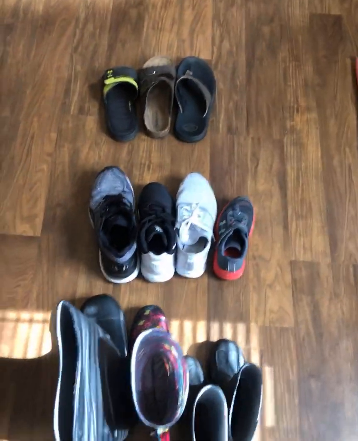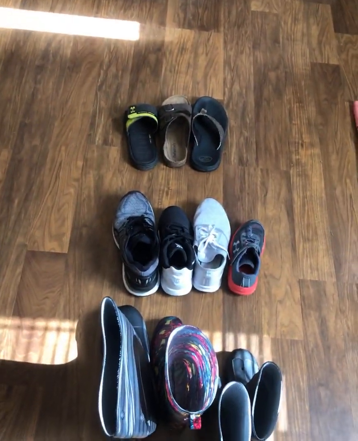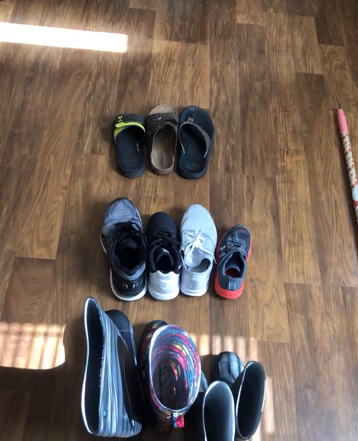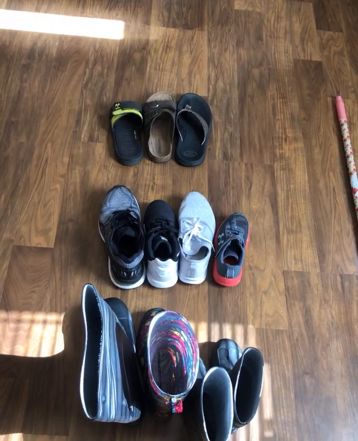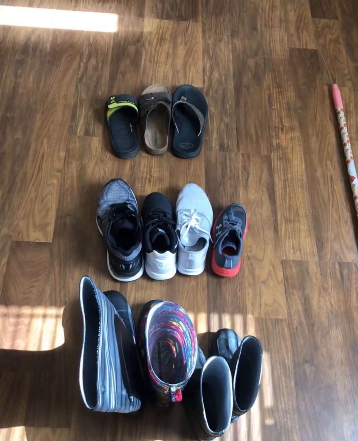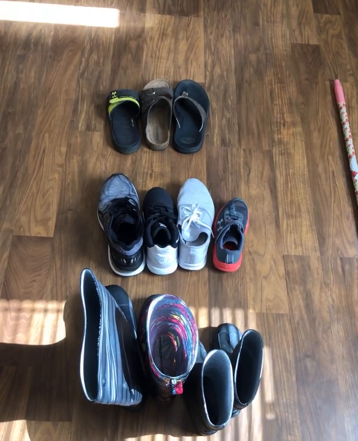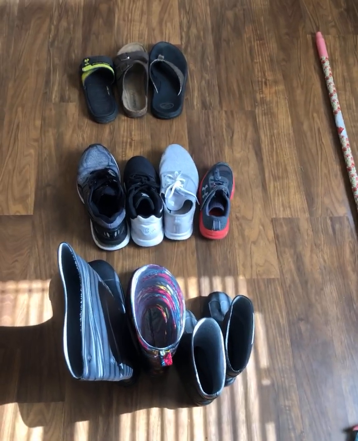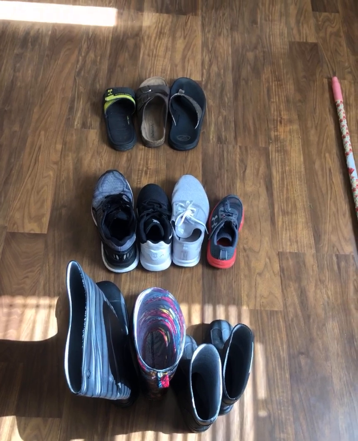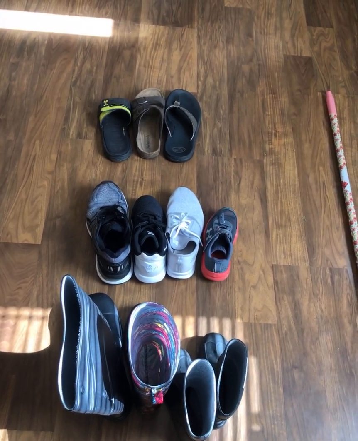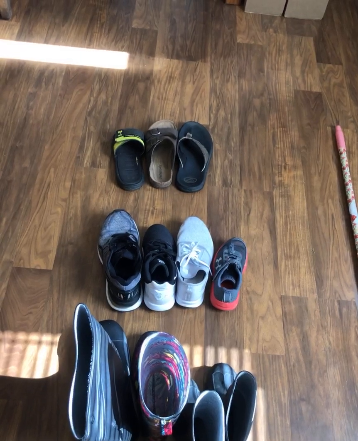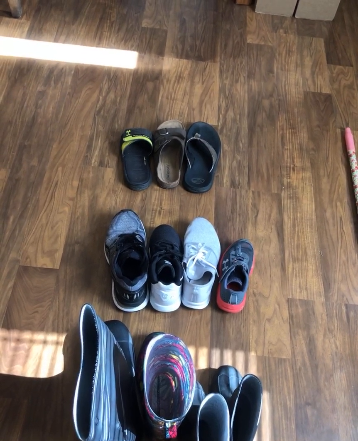Okay? How many groups do we have now? We have 3 different groups. We have 1 group of sandals, 1 group of tennis shoes, and 1 group of boots. Out of these 3 groups, which group has the most? The boots and the tennis shoes both have 4 shoes, so they have the same number. And the group of sandals only has 3, so it has the least number of shoes in that group.